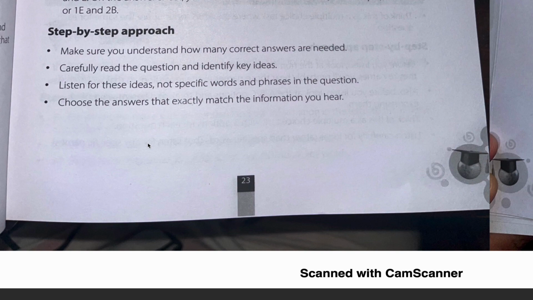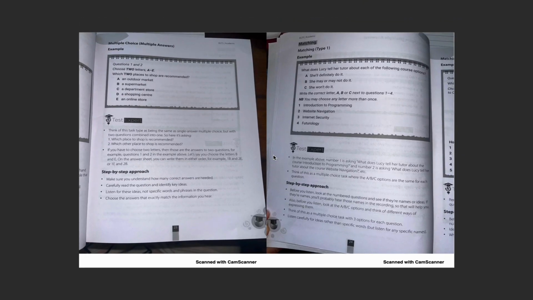Step-by-step approach: make sure you understand how many correct answers are needed. Carefully read the question. Listen for the ideas, not specific words or phrases in the question. Choose the answer that exactly matches the information you hear.